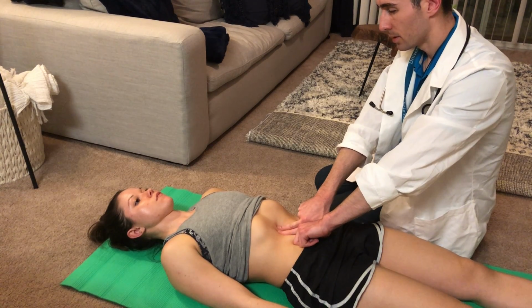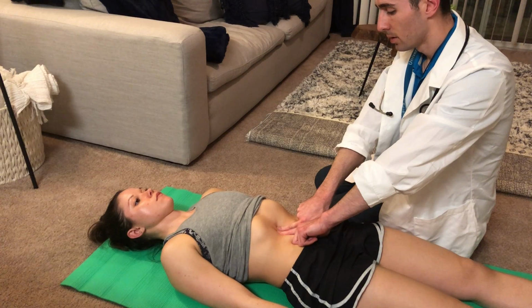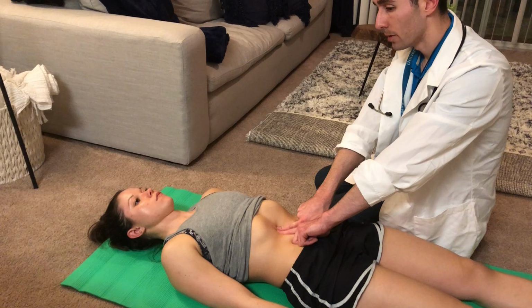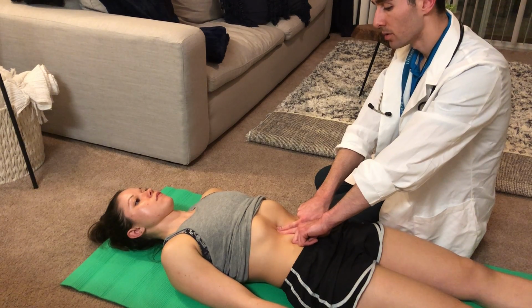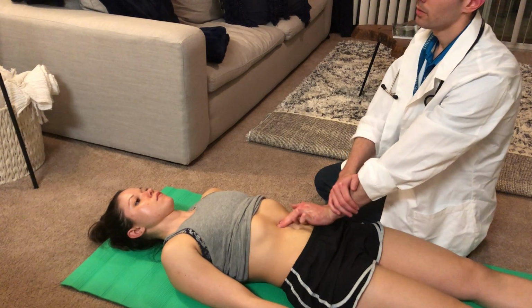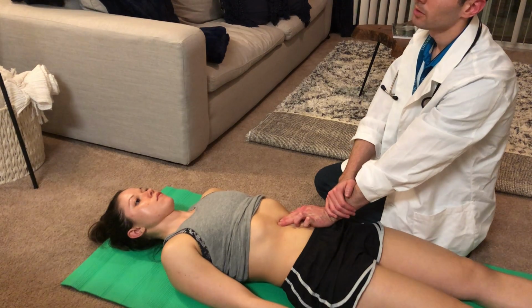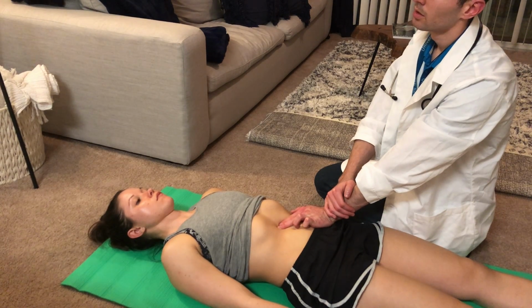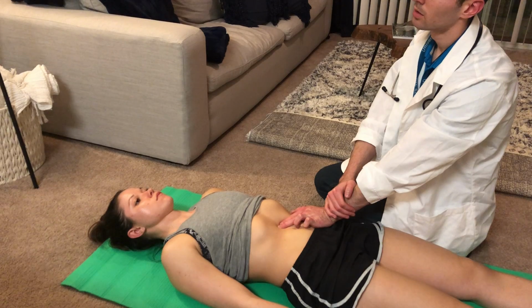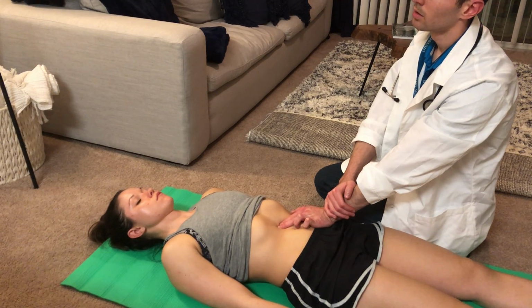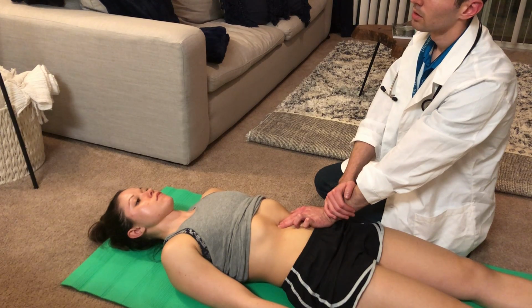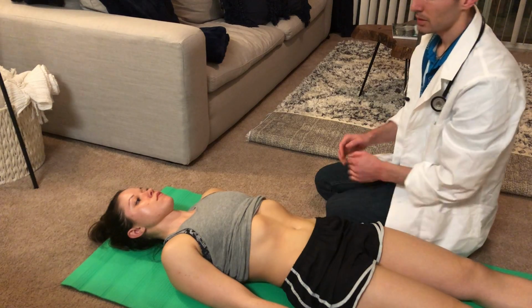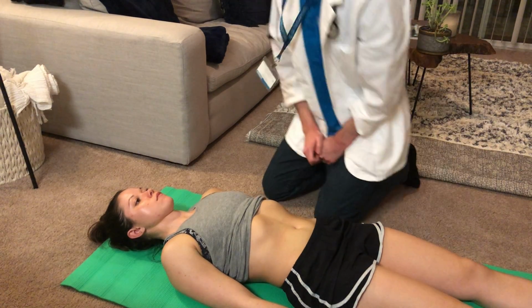And spread my fingers until I feel the rounding of the artery, which I feel right there. Make note of the distance. Normal is 2.5 centimeters to 3 centimeters. I will then feel for rate of abdominal pulse. After 15 seconds, I felt 15 beats, so that is 60 beats a minute.